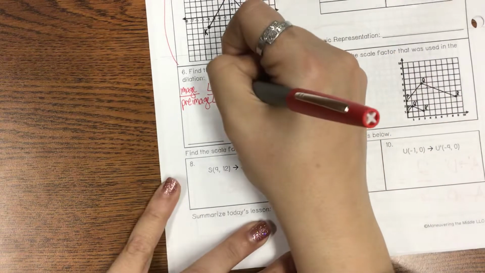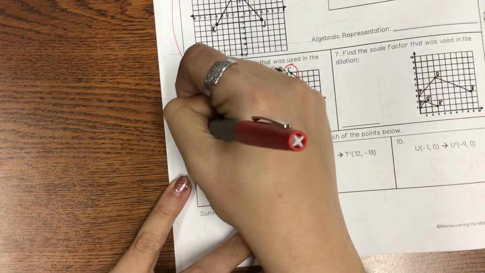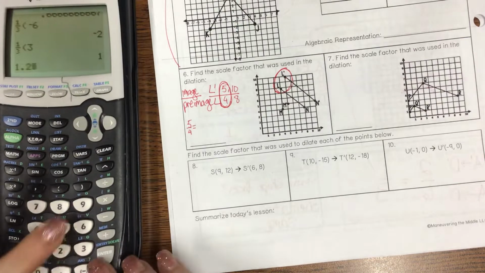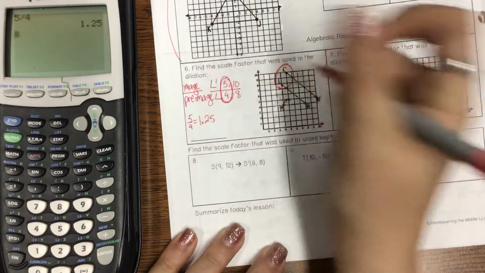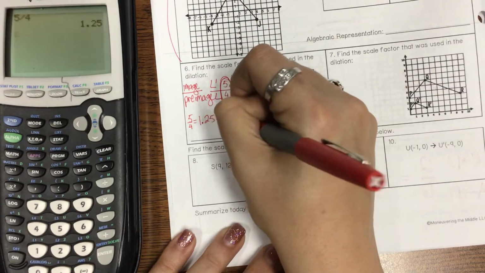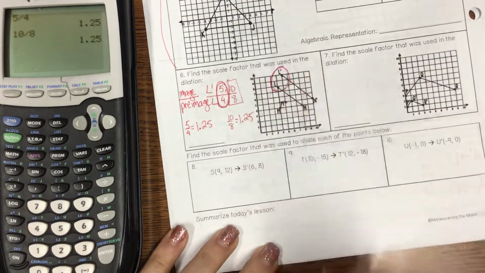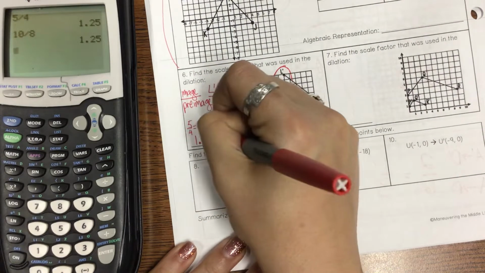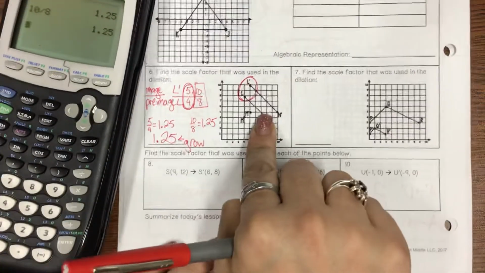I'm going to take these numbers and I'm going to divide my numbers right on top of each other. 5 divided by 4 is 1.20. Ooh, 5 divided by 4, I was wrong, is 1.25. I'm going to check it by doing this set. 10 divided by 8 is also 1.25. So we are golden. I am confident that that scale factor is 1.25. Because that number is more than 1, it's causing my shape to grow, and it is.